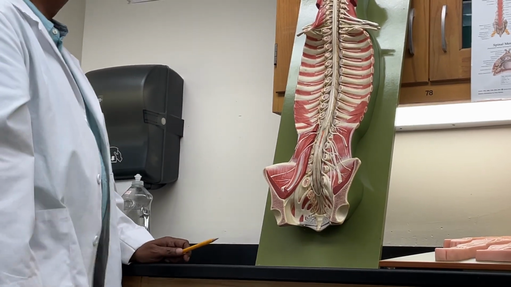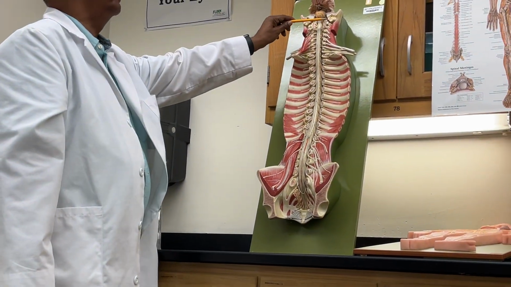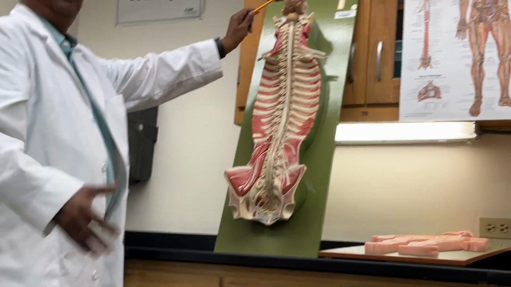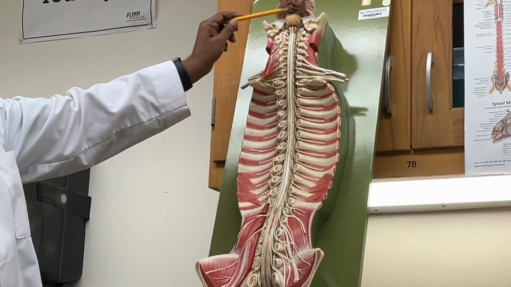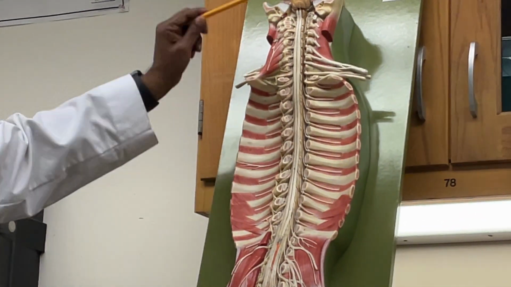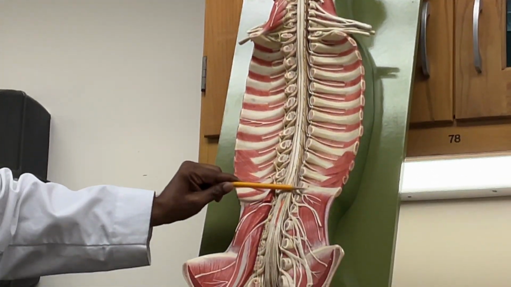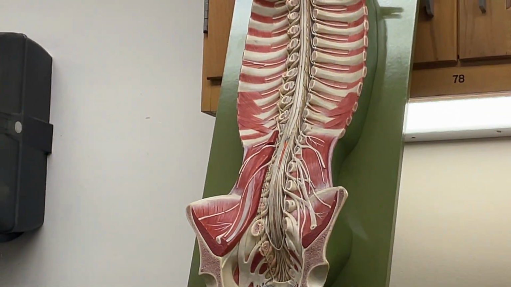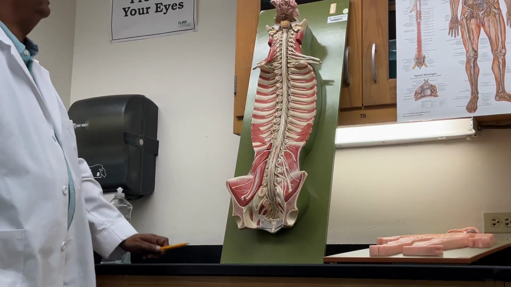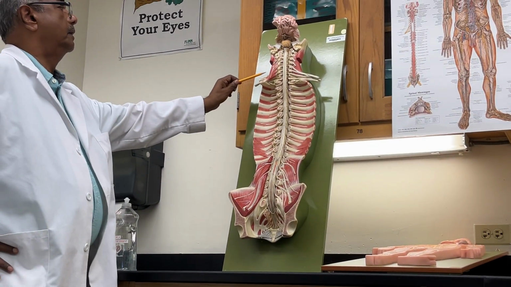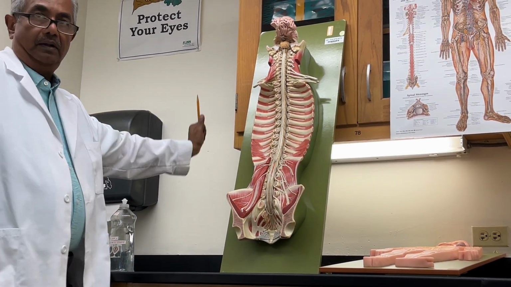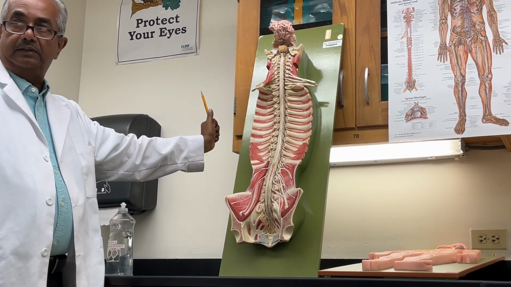If you look at the spinal cord, it corresponds to the regions of the vertebrae. It is protected inside the vertebrae. So you have the cervical area, the thoracic area, the lumbar area, and the sacral area. The cervical area gives off the nerves to the upper limb. They're called the brachial plexus.